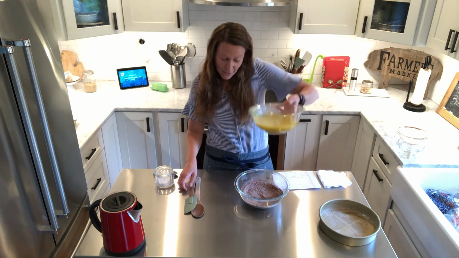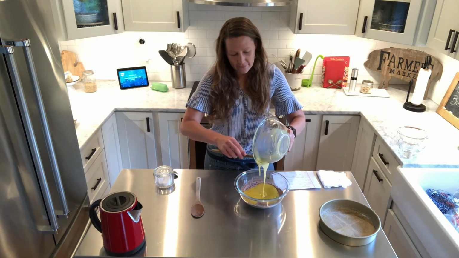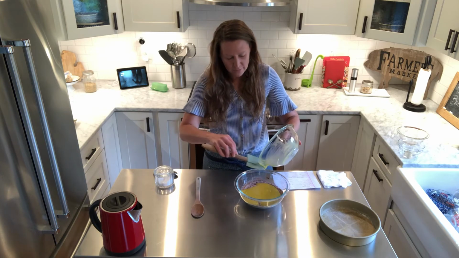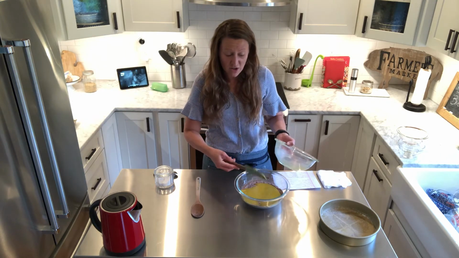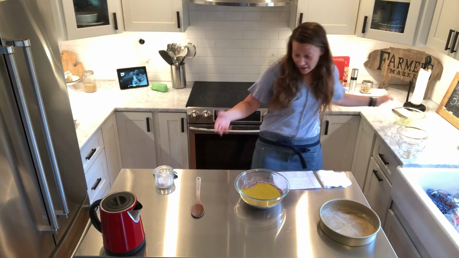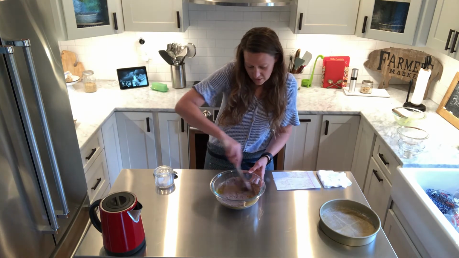And then mixing my wet into my dry. I thought about adding some chocolate chips to this, but I decided not to. But you could add chocolate chips, you could add toasted nuts into here, coconut, really play around with that. I like to add different things into my baked goods. I don't know if that's weird or not.